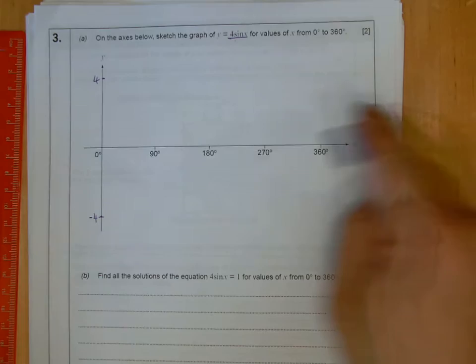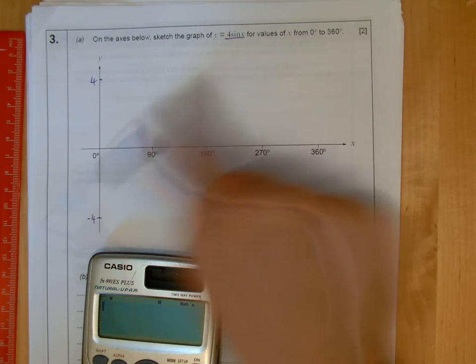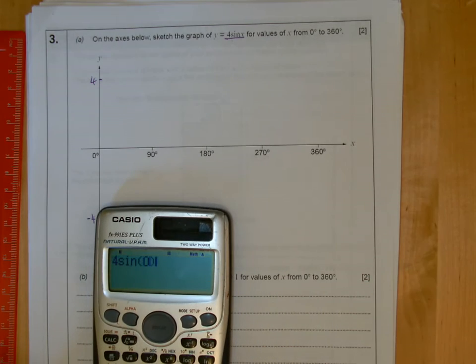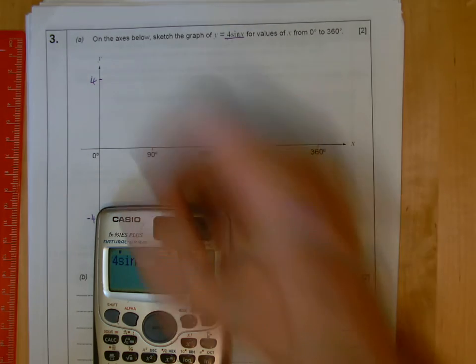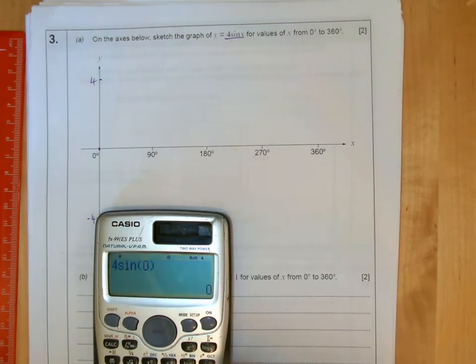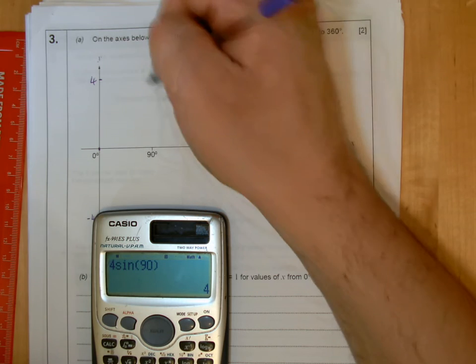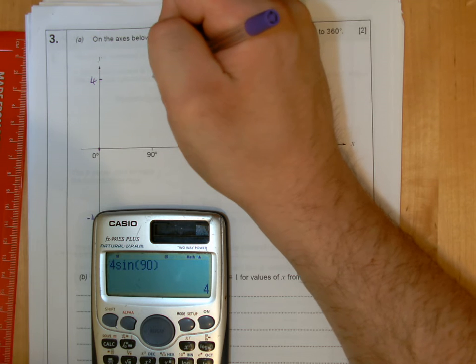All you've got to do is, when x is 0 degrees, just put 0 in there. So you're going to have 4 sine 0. You put in 0 degrees and see what it comes out to be. It comes out to be 0. So there's your point there. Then we do the same for 90. So 4 sine 90, and that comes out to be 4. So we're up here.